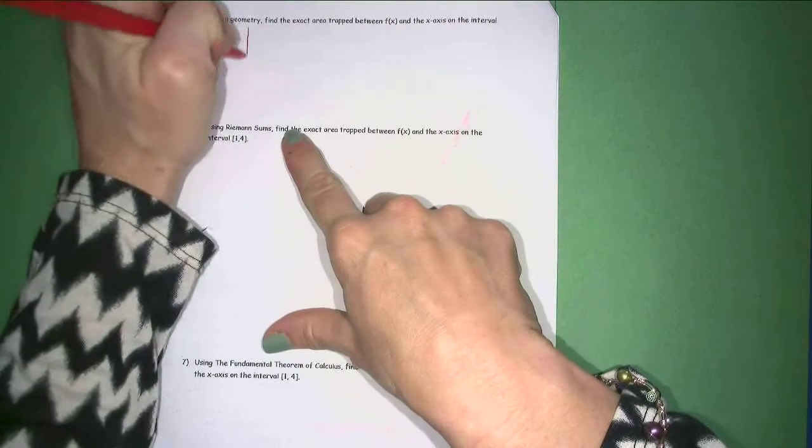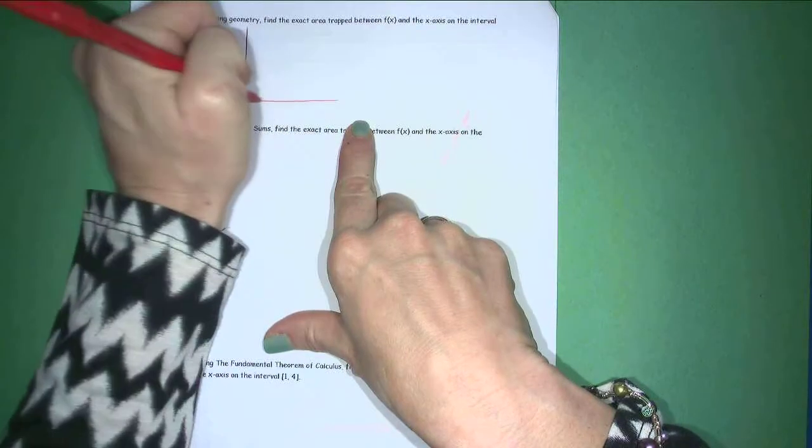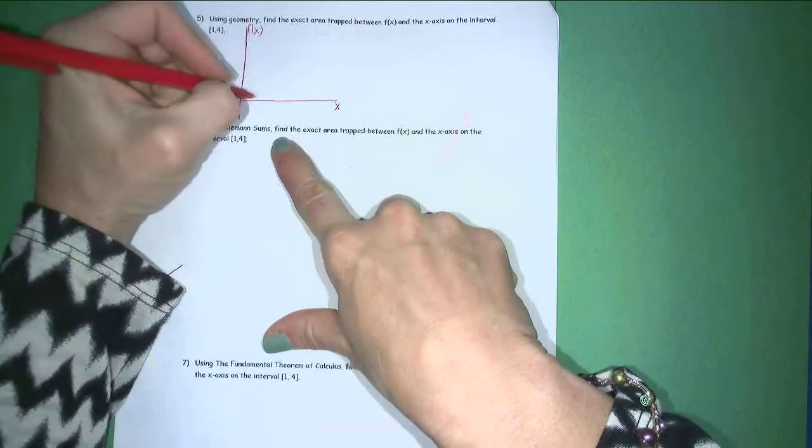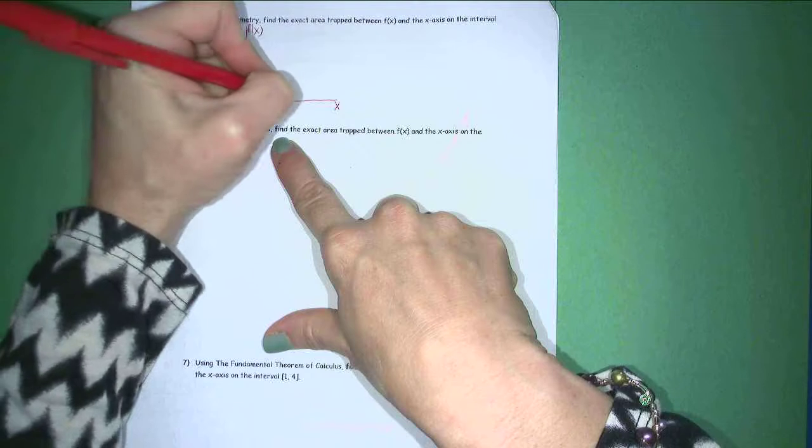So what number 5 says is, using geometry, find the exact area trapped between f of x and the x-axis on the interval from 1 to 4. Since it's a linear function, we can do just that. So again, I'm just going to sketch this out. We have our x, our f of x. We're going from 1 to 4.